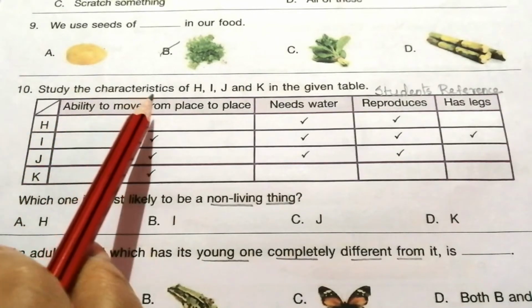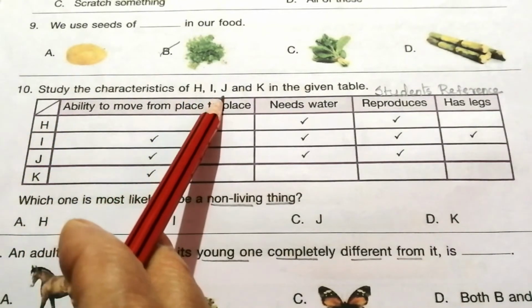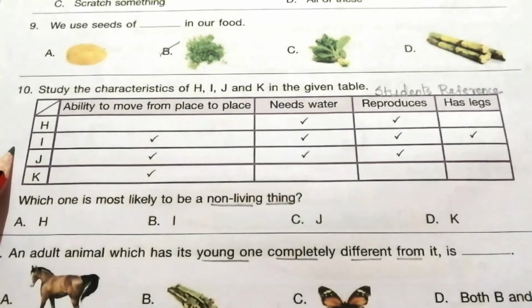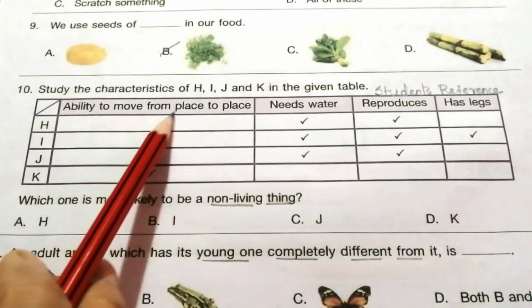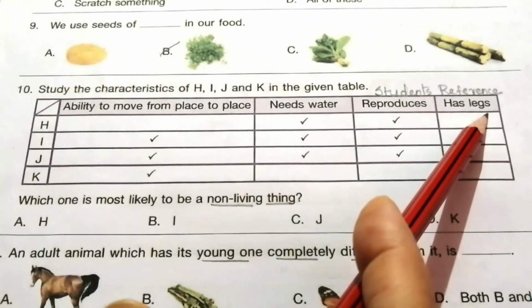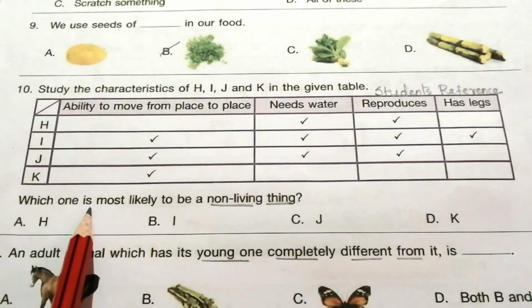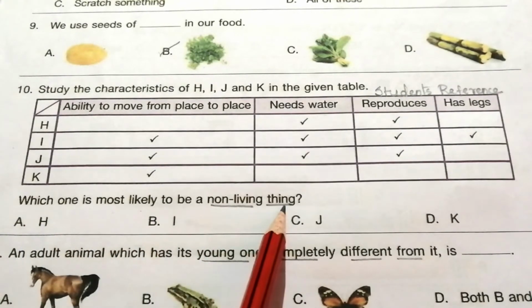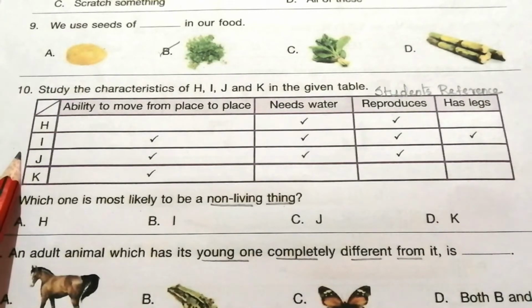10. Study the characteristics of H, I, J and K in the given table. This is the given table: ability to move from place to place, needs water, reproduces, has legs. Which one is most likely to be a non-living thing? Read the given table carefully and find the answer from the given options.